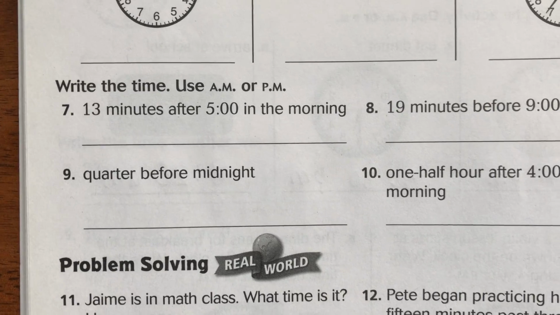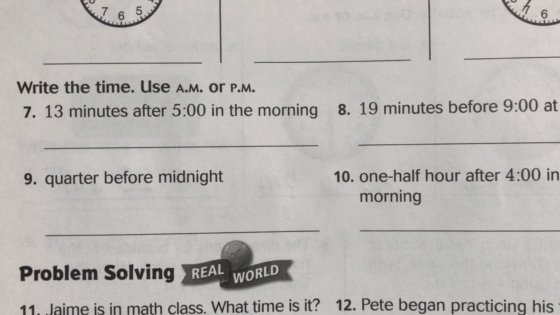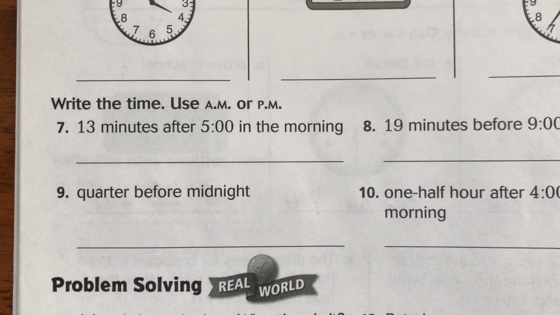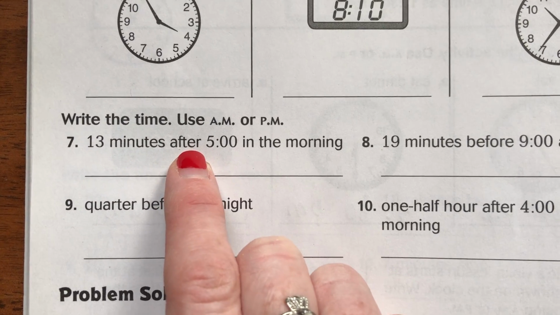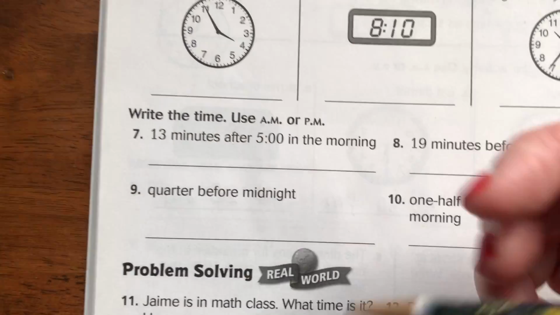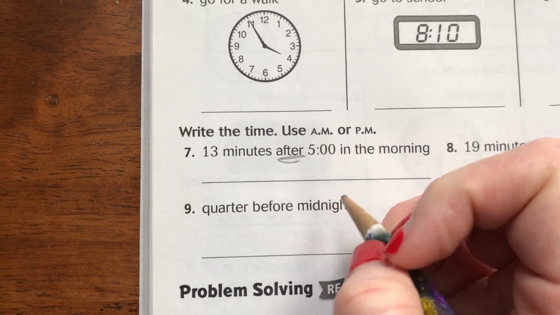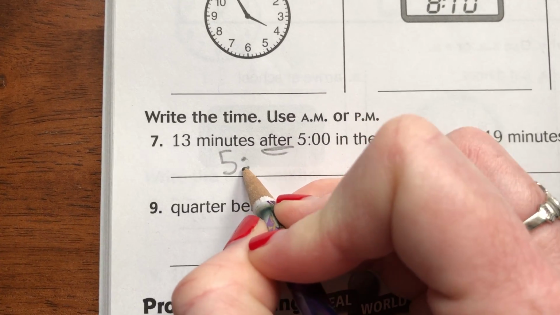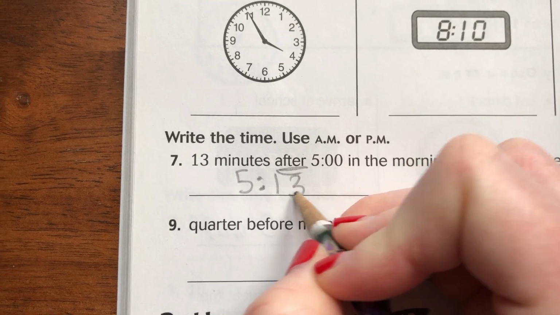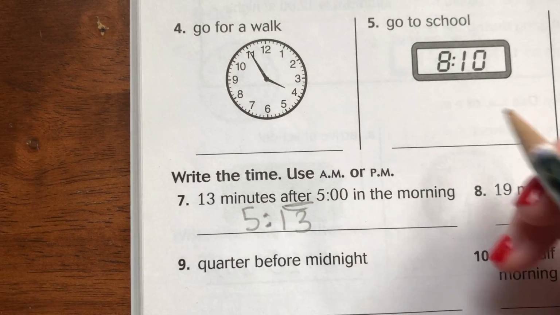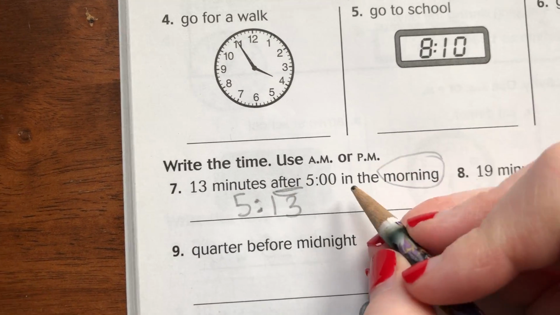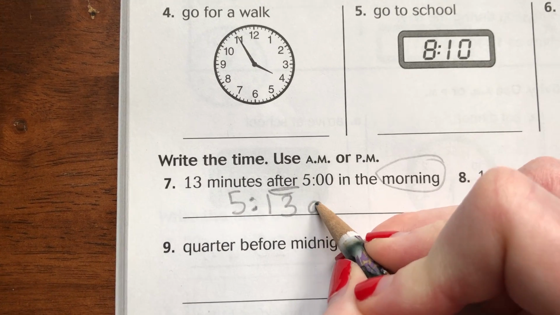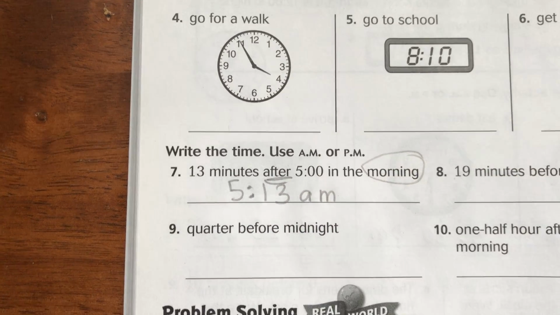Let's go back down here to 7. Write the time. Use AM or PM. 13 minutes after 5 o'clock in the morning. That after word is very important. So the hour is 5, and it's 13 minutes after that. And because here it says morning, we know that's before noon. So we have AM.